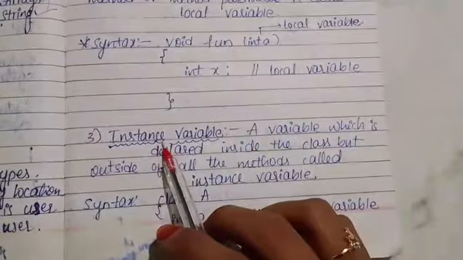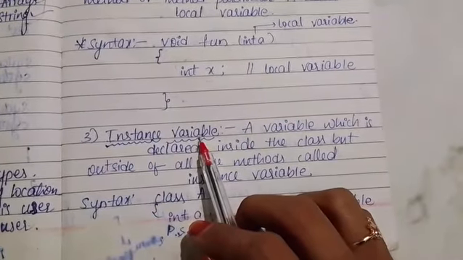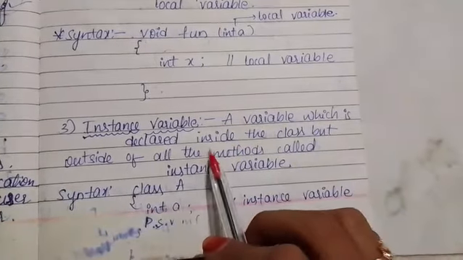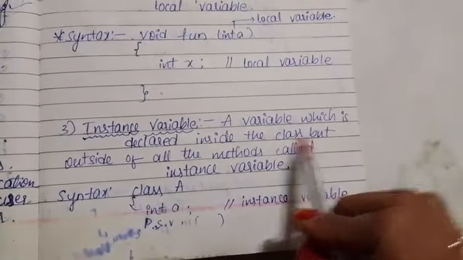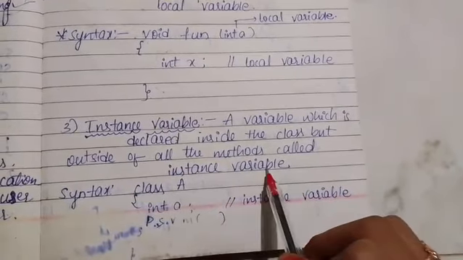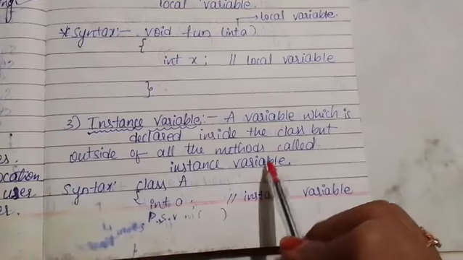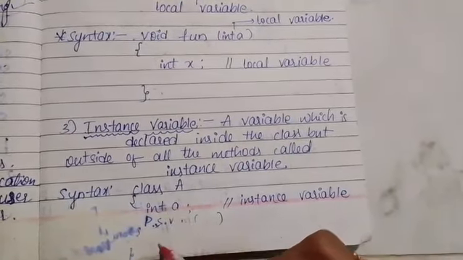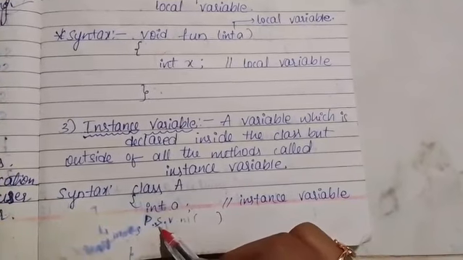Let us see the second type of variable, that is instance variable. A variable which is declared inside the class but outside of all the methods is called an instance variable. It means it is declared inside the class but outside the methods.